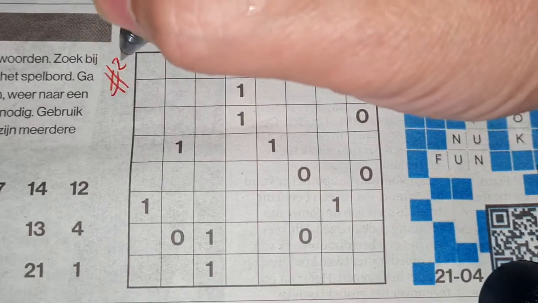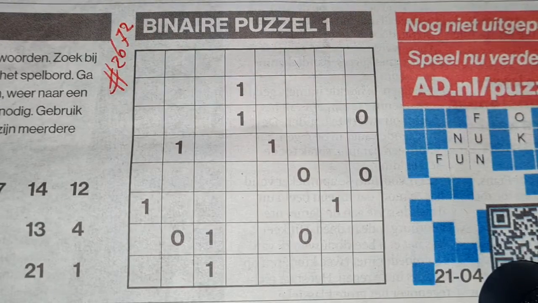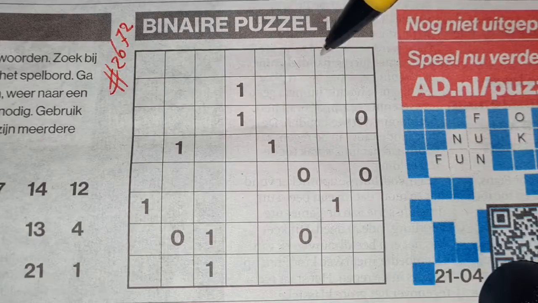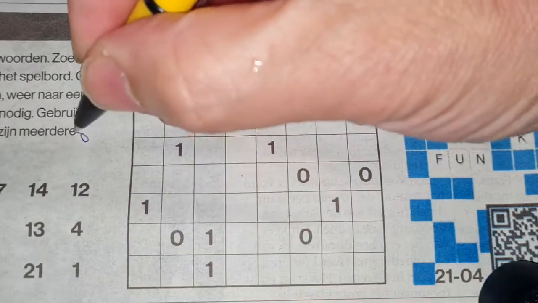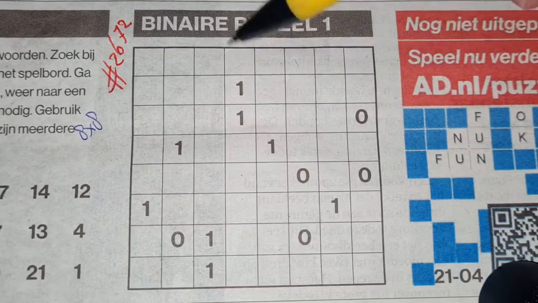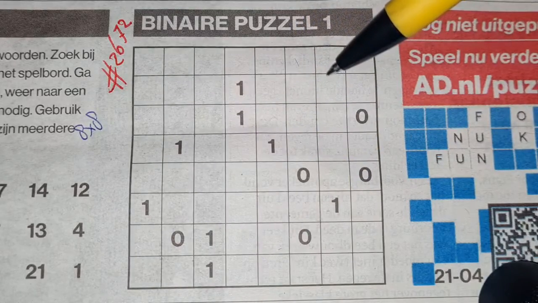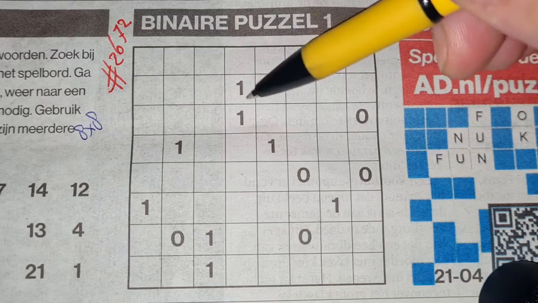This will be number 2672. And what kind of binary puzzle is this one? Let me count. 1, 2, 3, 4, 5, 6, 7, 8. Yes, it's an 8 by 8 binary puzzle. That means in a row or in a column there are always 4 ones and 4 O's. Alright, so let's get started.